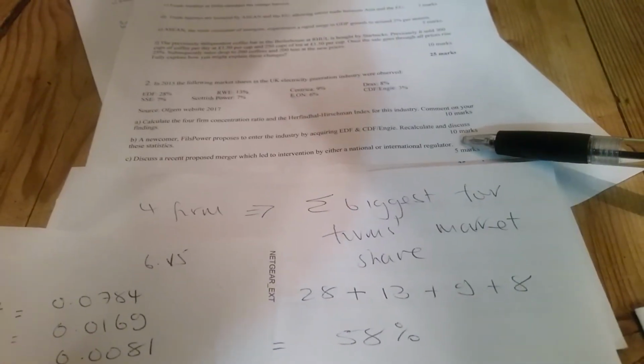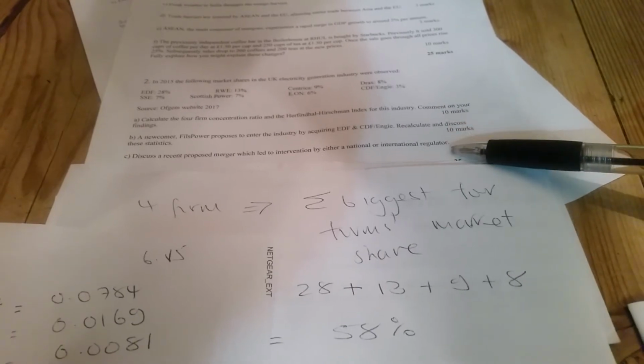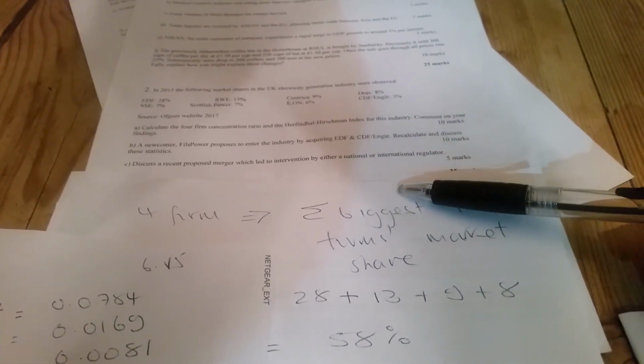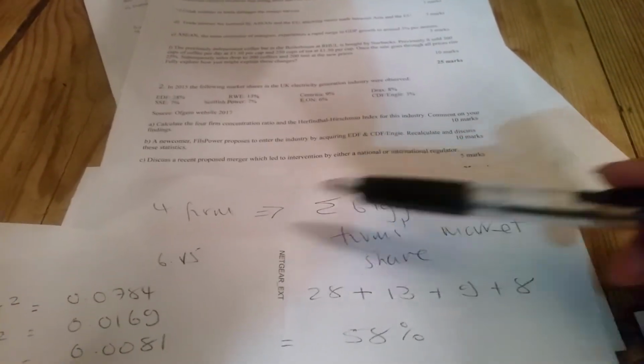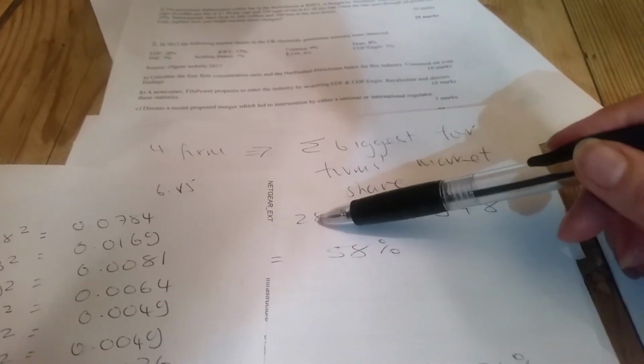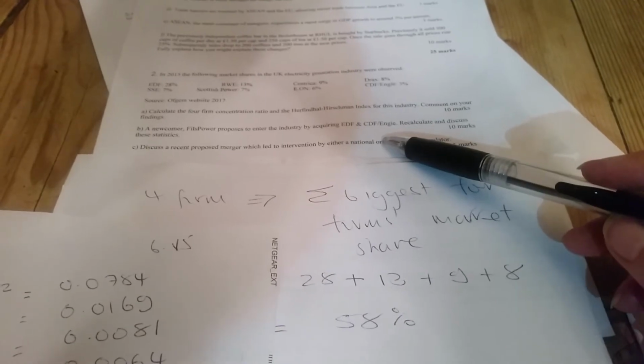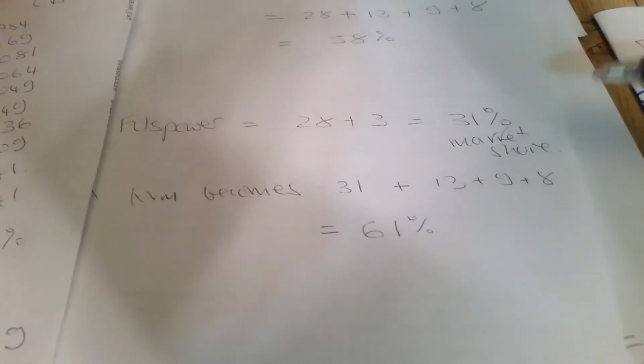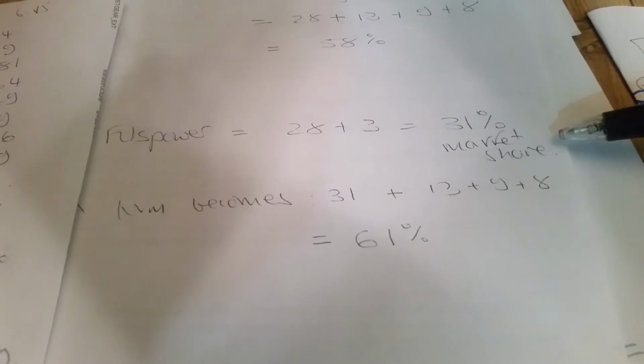Part B. A newcomer, Feast Power, wants to buy the largest and the smallest firm. So it wants EDF, which had 28% of the market share, and it wants to buy CDF Engie, which had 3%. So if we think about the recalculations, it's fairly obvious what it does to the 4-firm calculation.